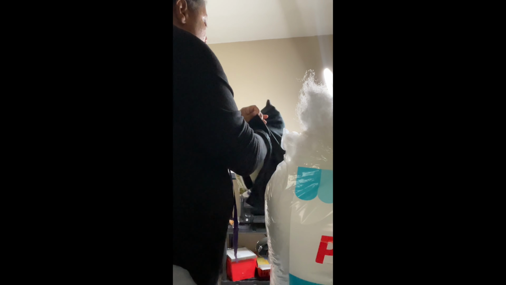Until you get it to the firmness that you want for your pillow. So you get it filled out how you want it. Don't forget about those corners.